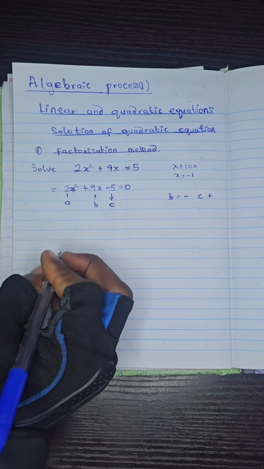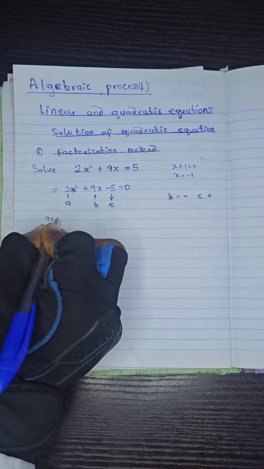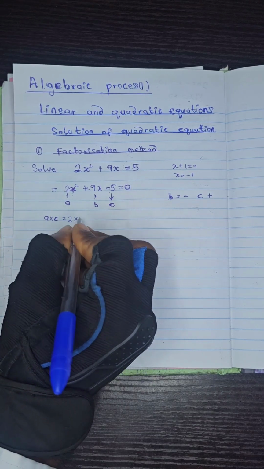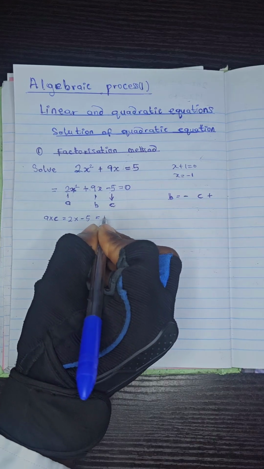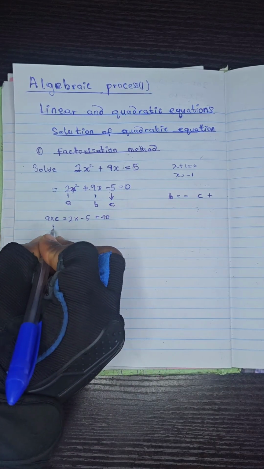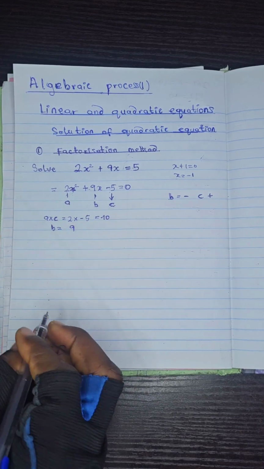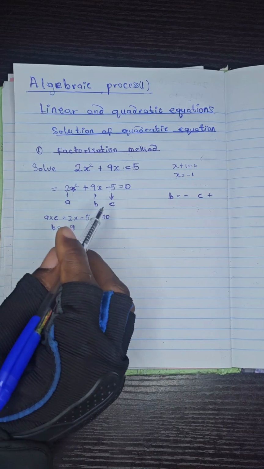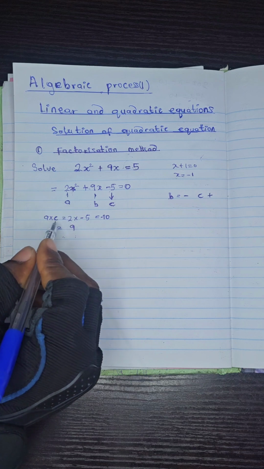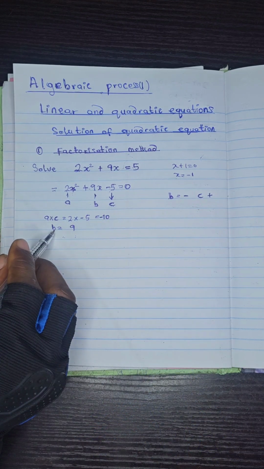So what's the big idea? First, you do a times c. In this case, our a is 2, which is 2 times minus 5, which will give us minus 10. Then our b is what? 9, which is plus 9, just 9. So you look for the two numbers that when you multiply both of them, you get this ac, but when you add them, you get b.